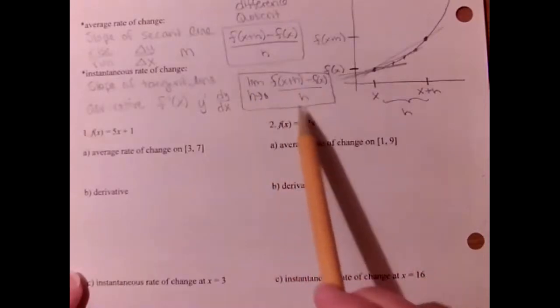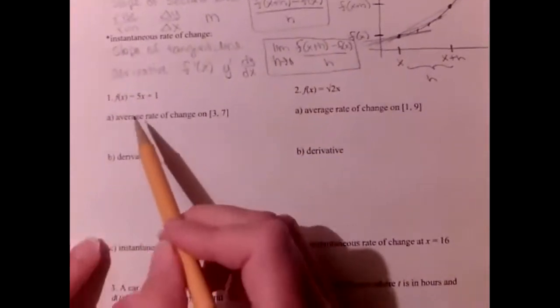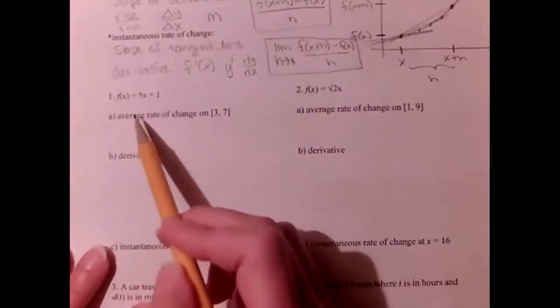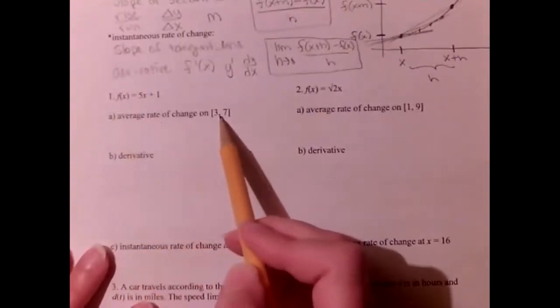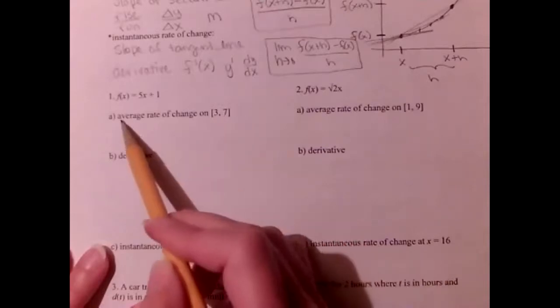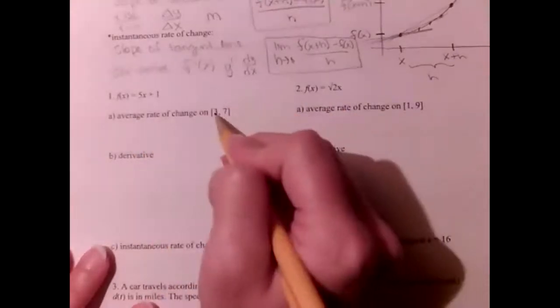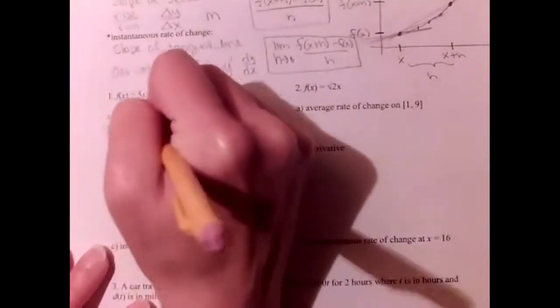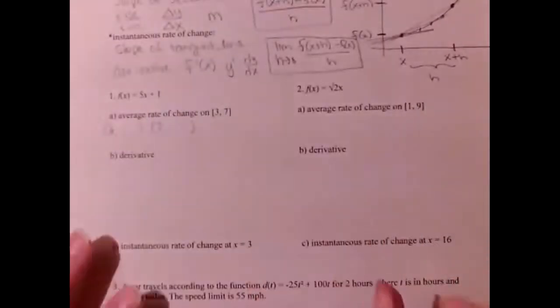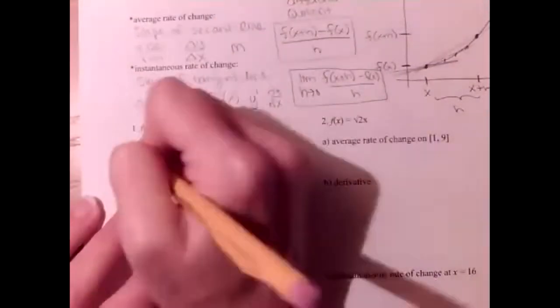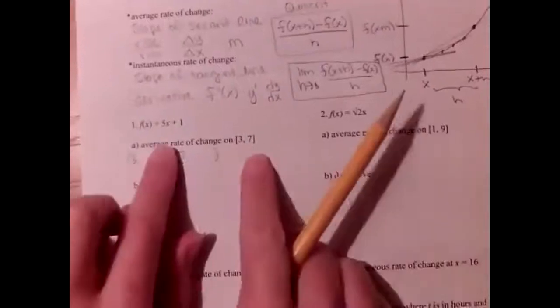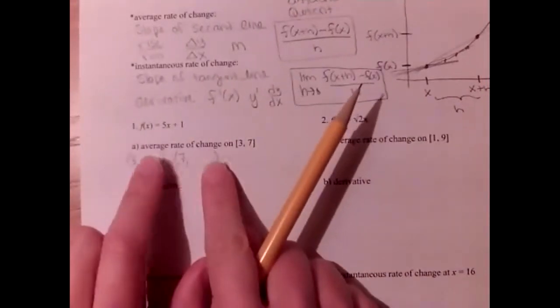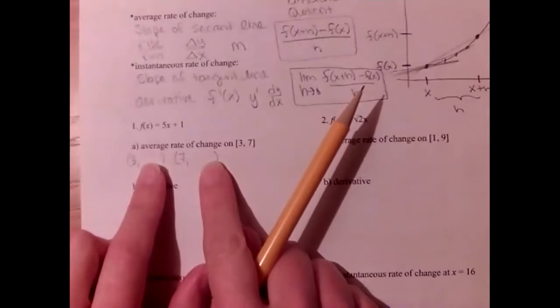So we're going to practice using this formula on some problems. Letter A, here's our function. Find the average rate of change over the interval 3, 7. Well, average rate of change just means the slope between those points. So we need a point for 3, and we need a point for 7, and then we're going to do the slope between them. So how can we get these y values? What are we going to do to get those? Yeah, good. Plug them in.